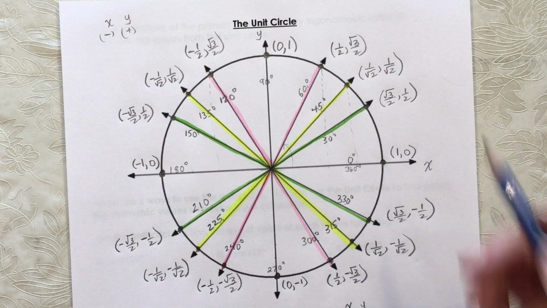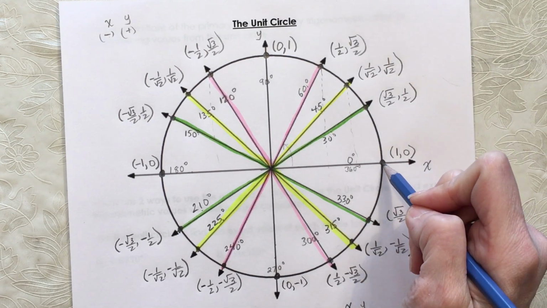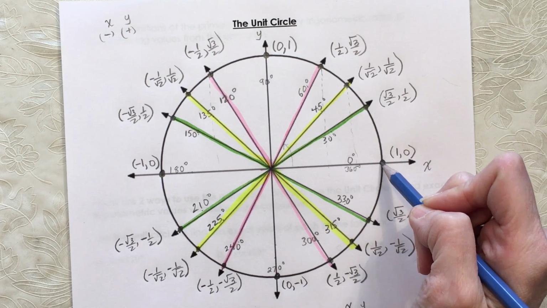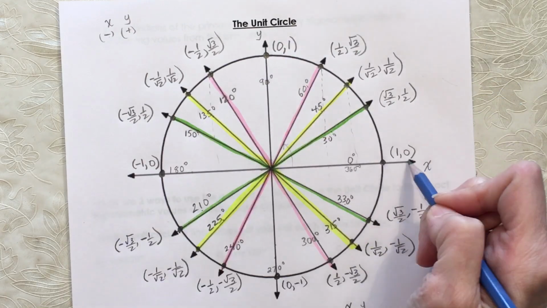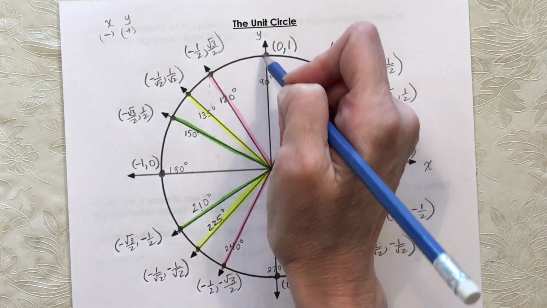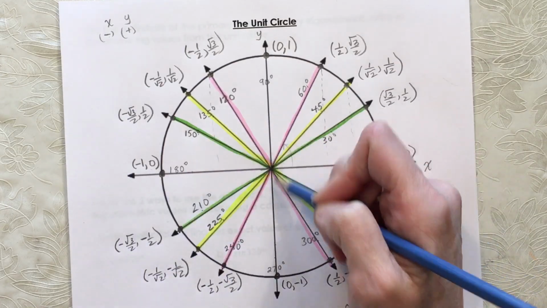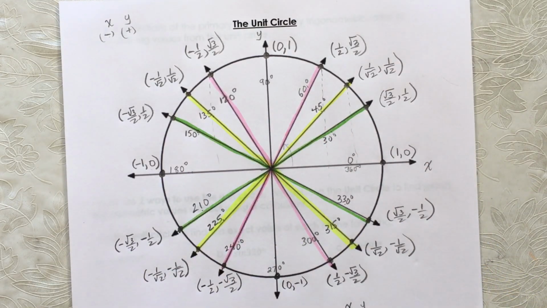Now, hopefully just by knowing that this is a circle with a radius of 1, you would be able to get the coordinates for what I call the T part. So 1, 0, 0, 1 up at the top, -1, 0 at the left, and 0, -1 at the bottom.